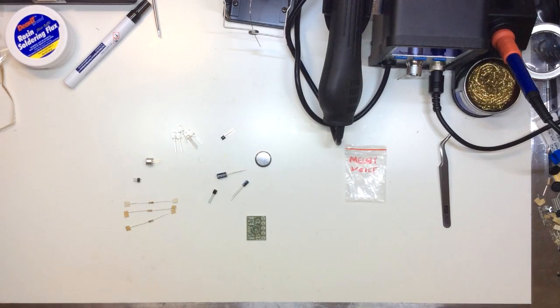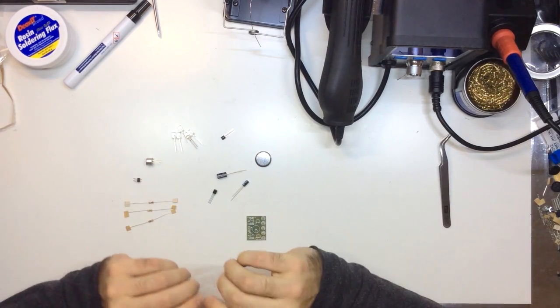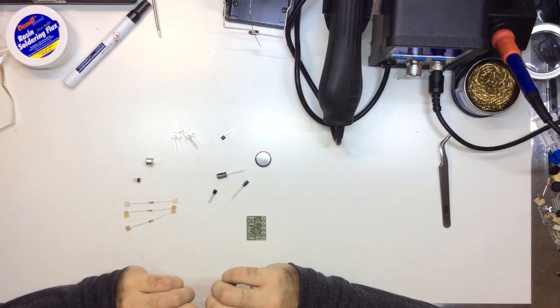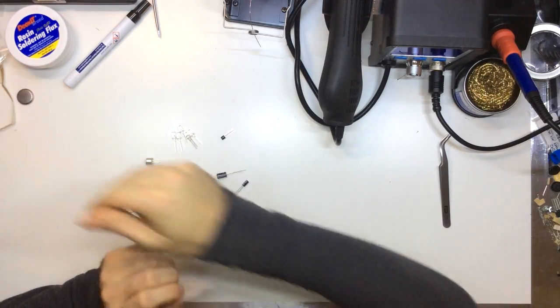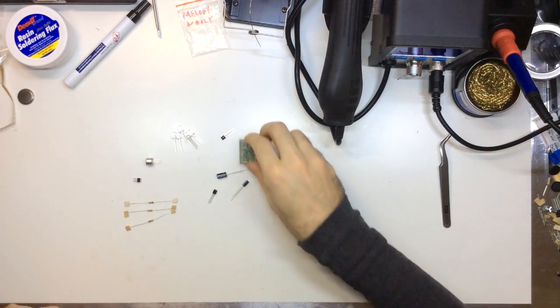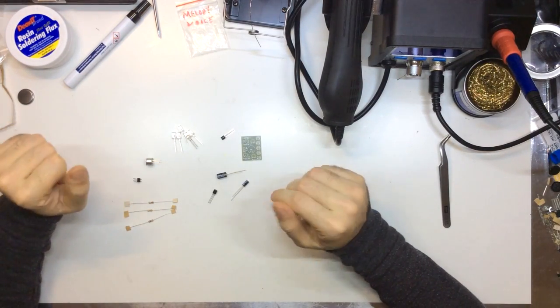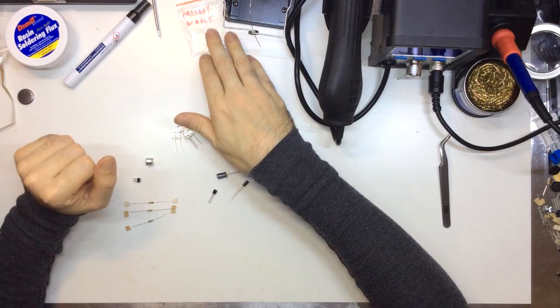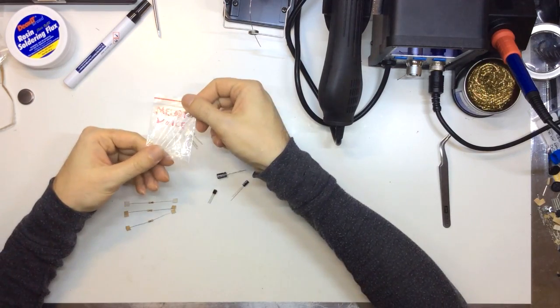Hello everybody, Gadget Boy here, and we're here with the final of my three Christmas mystery kits that I was given. Only this one isn't so much of a mystery. This one was labeled Melody Voice.